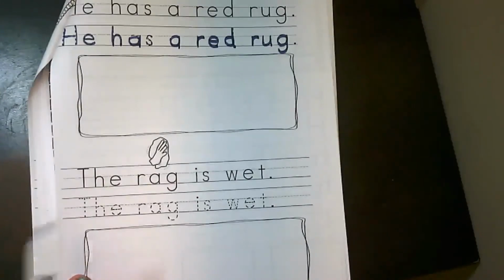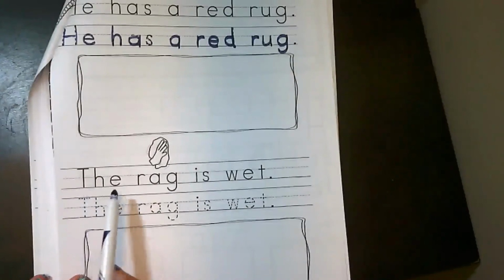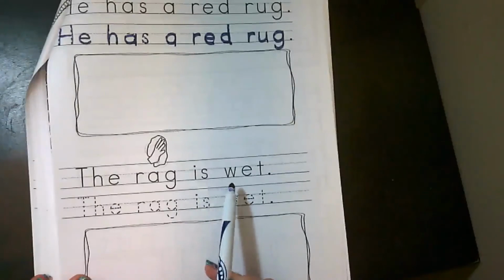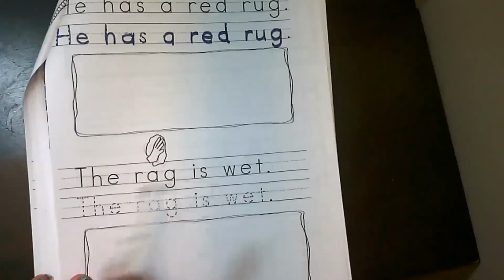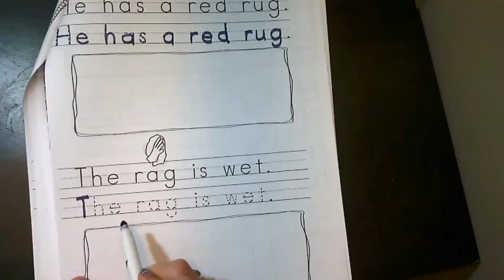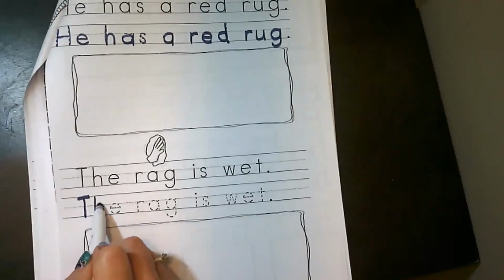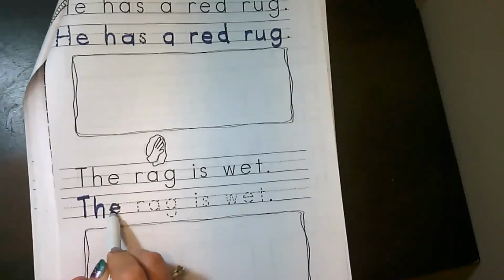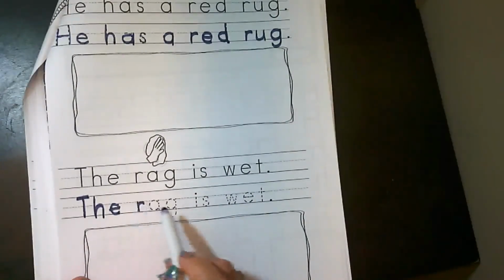All right, let's look at the next sentence. We have the, this is a sight word, the rag is wet. All right, straight line down, cross your T. You do need to pick up your pencil to write your uppercase T. H, straight line down and a hump. Good. For our E, you're going to hit the ball and run the bases. Good. R, straight line down and a little hump.